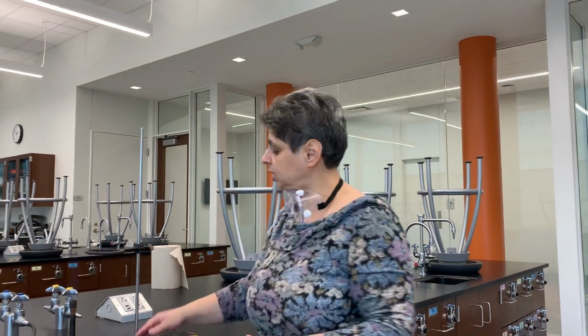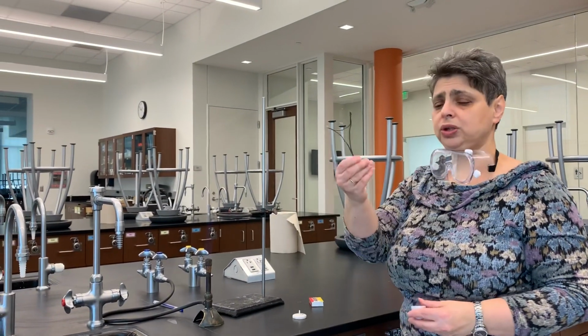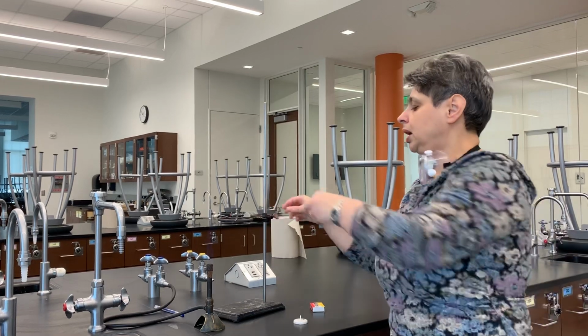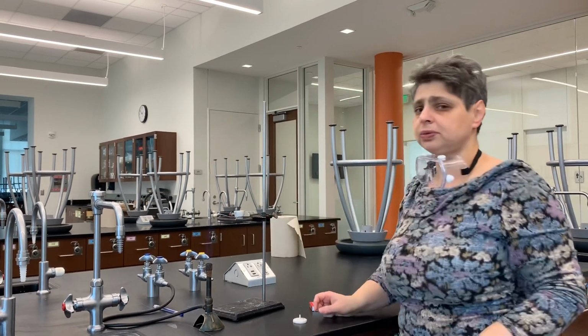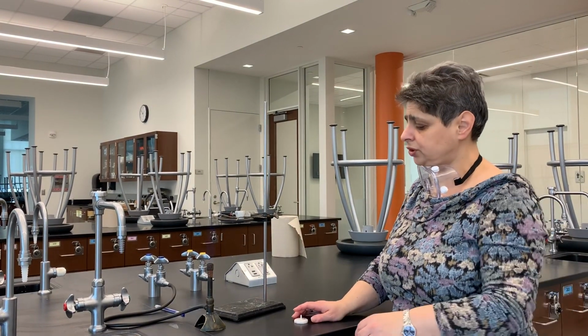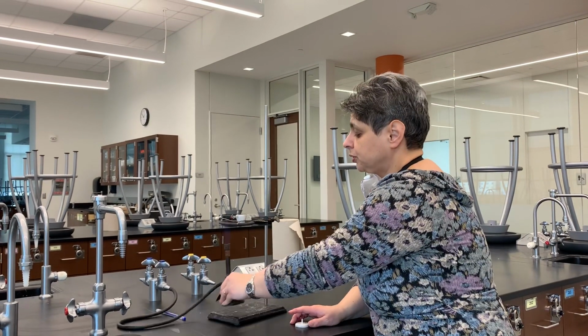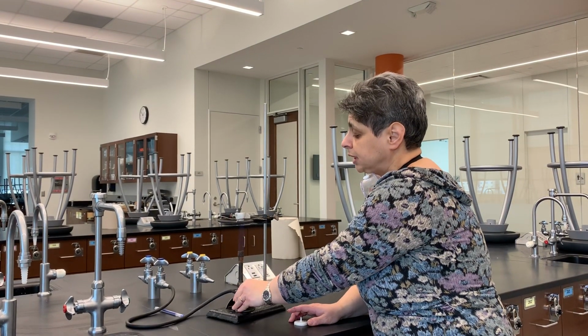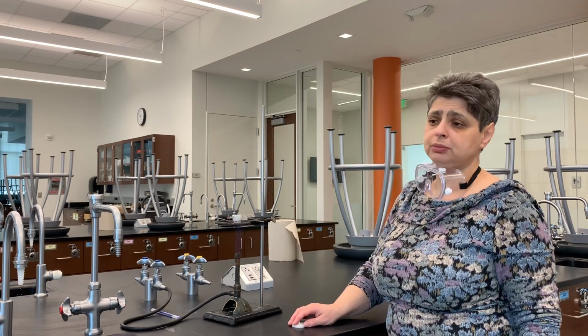So what I have here is a ring stand with a ring holder. I'm going to take a wire triangle and I'm going to position my empty crucible right here on the triangle, and then I'm going to put the burner right underneath it, and I'm going to heat it for about 10 minutes to allow all the impurities to burn.